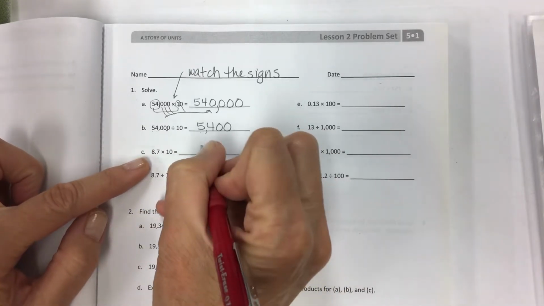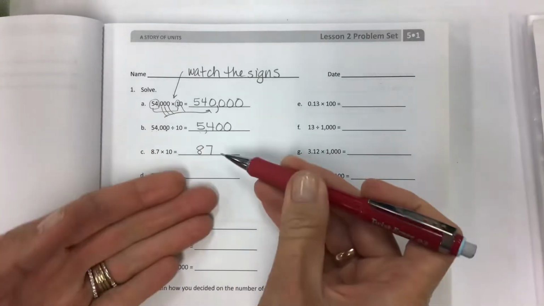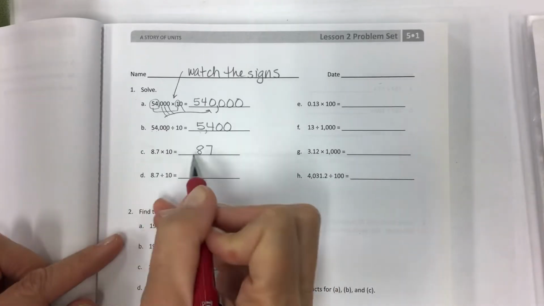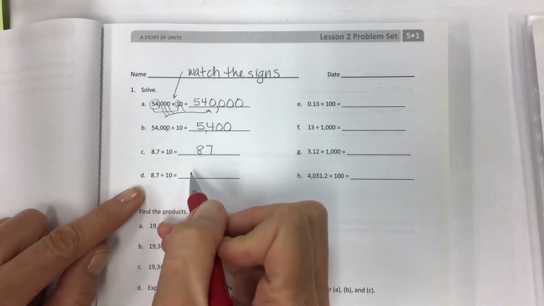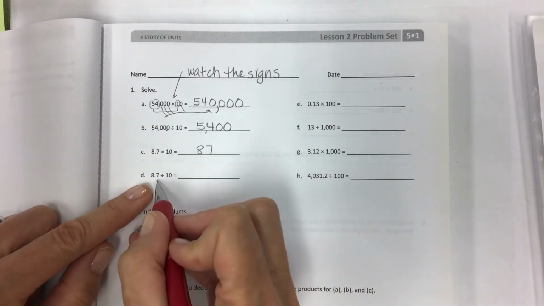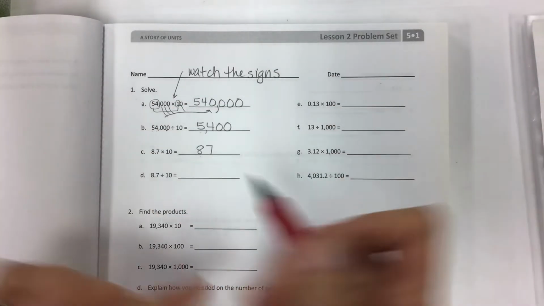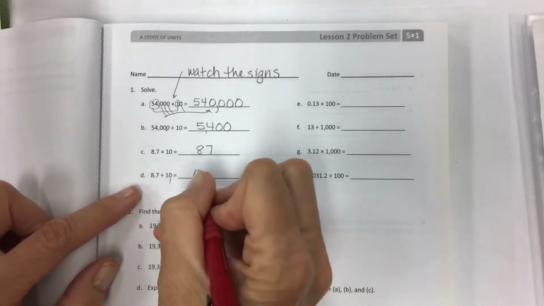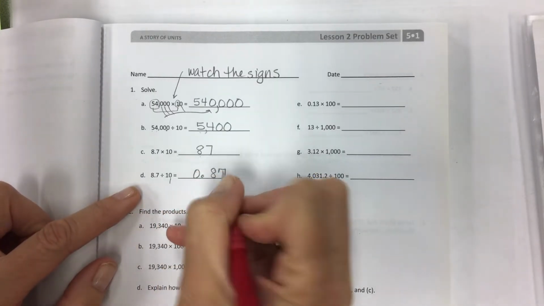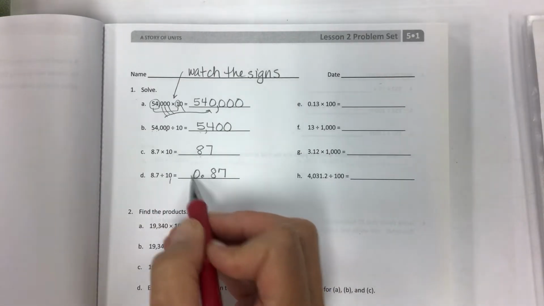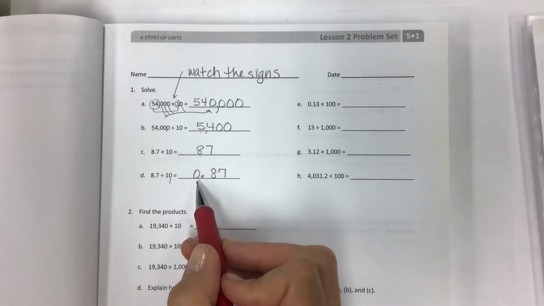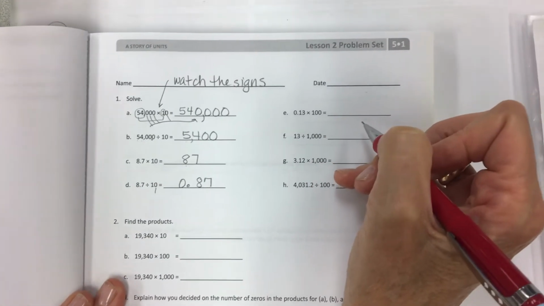Multiply by 10, 1 shift. 2 greater place value positions. 8 ones goes to 8 tens. 7 tenths goes to 7 ones. 8 and 7 tenths, shifting 1 position smaller. I put a 0 in there to tell you that there is no ones or tens or anything that's a whole number. Up to the top of the next.